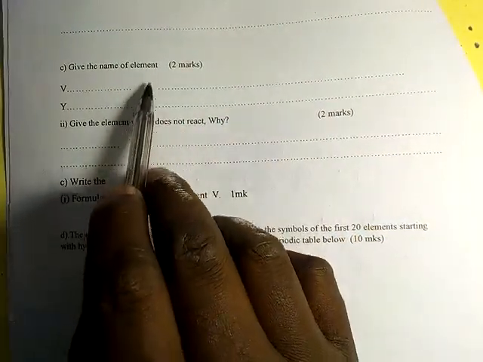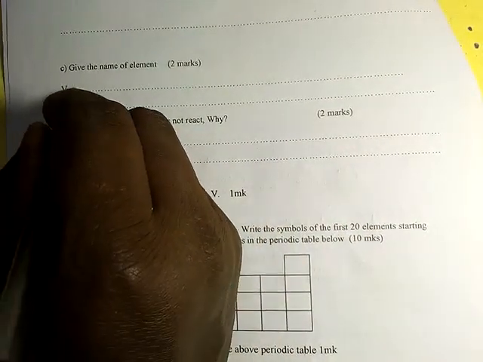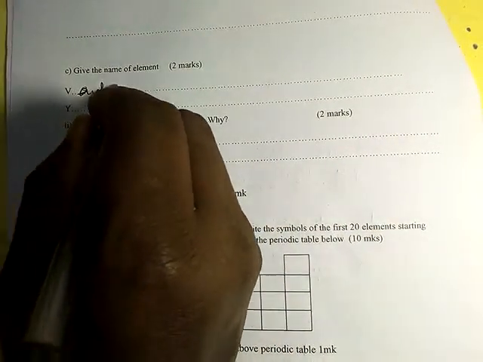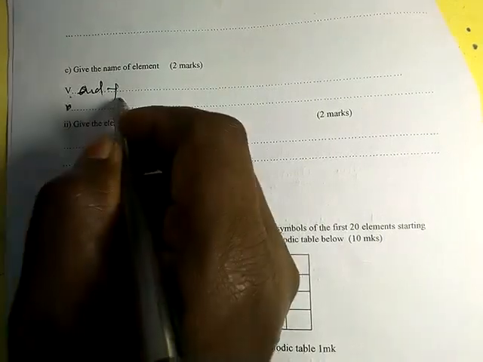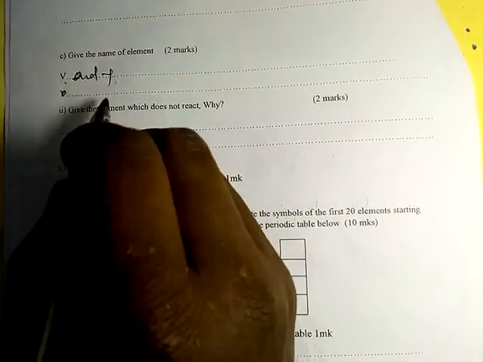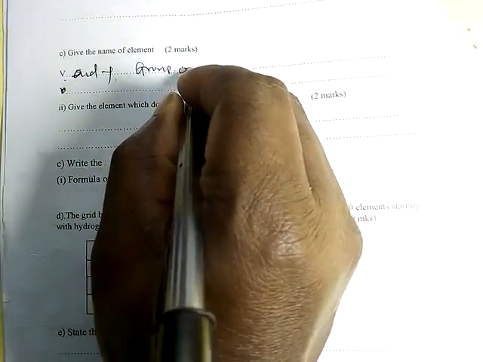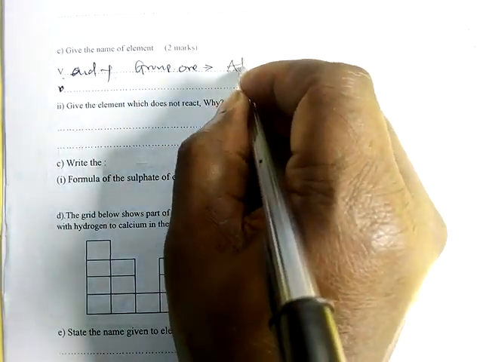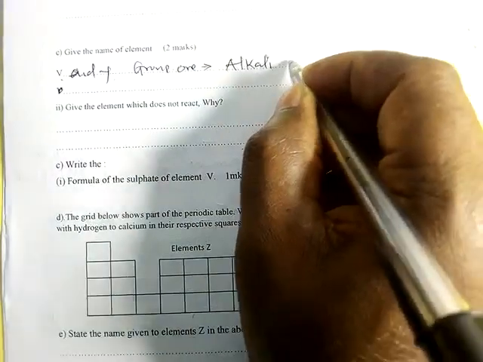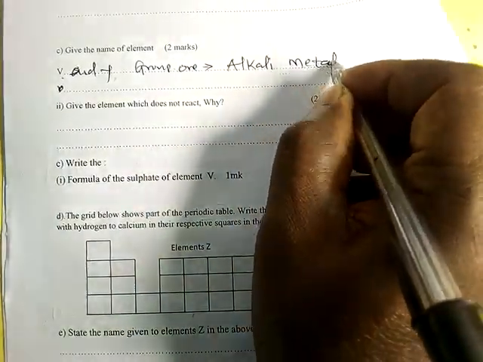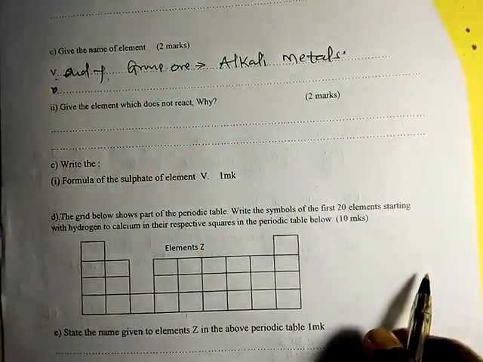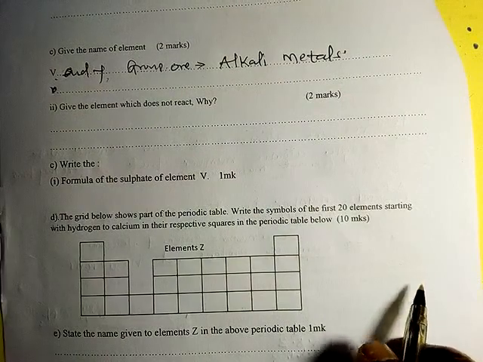Give the name of elements V and Y. So V and Y, they are in group 1. So group 1 elements are called alkali metals.